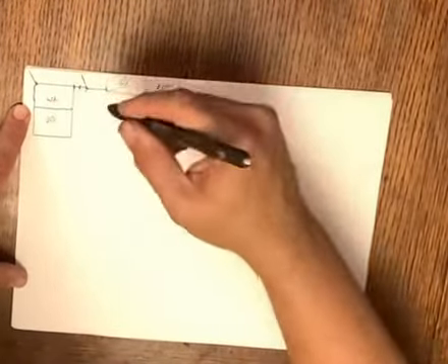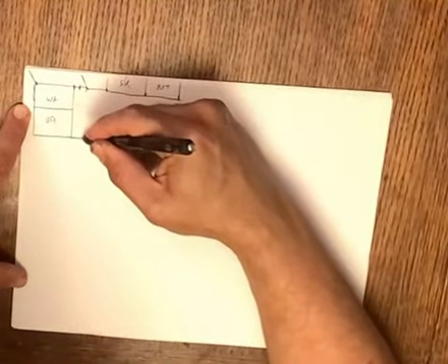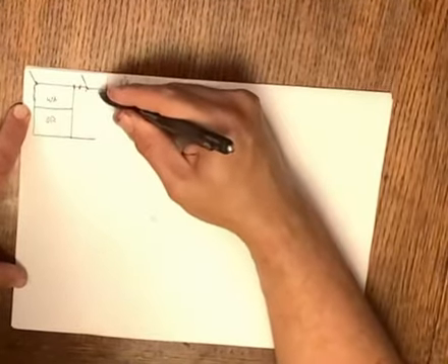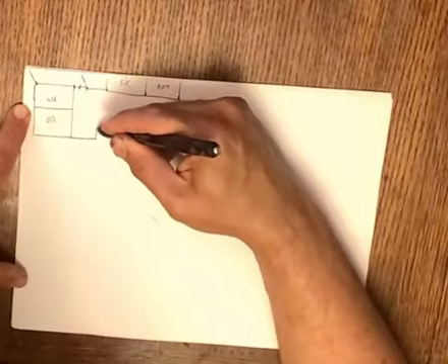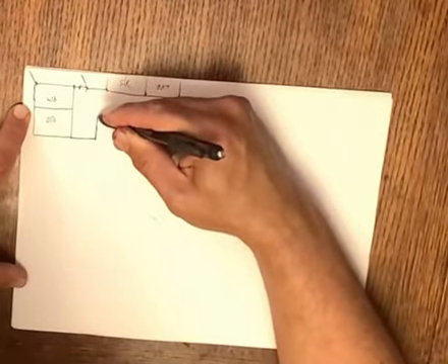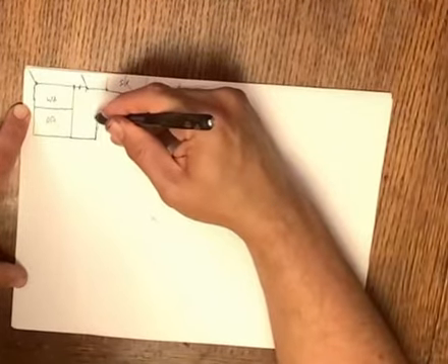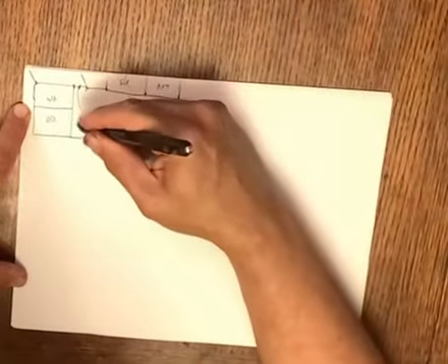Washington, Oregon. Idaho, this southern border is level with the southern border of Oregon. It comes over to halfway across Alberta or a little bit further. And it goes straight up, not quite as tall as Oregon. And then it does this scoopy thing up to the panhandle. That's Idaho.